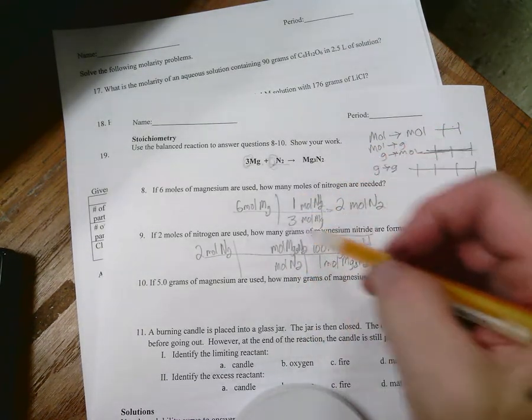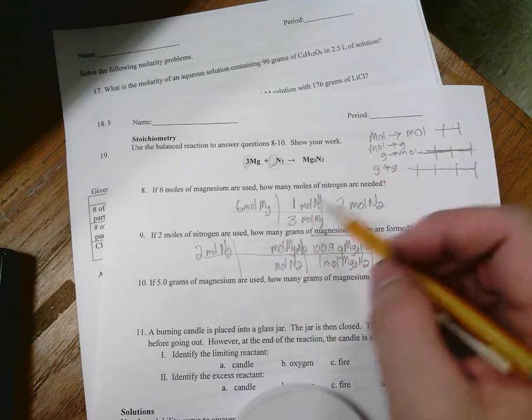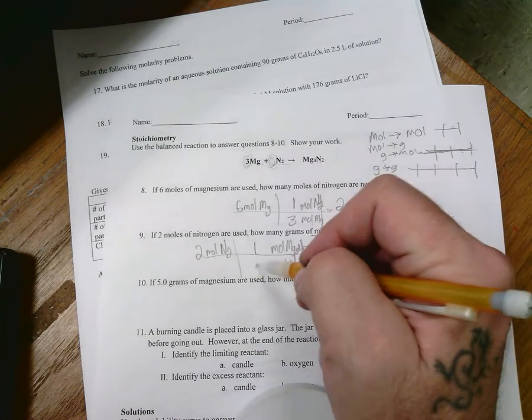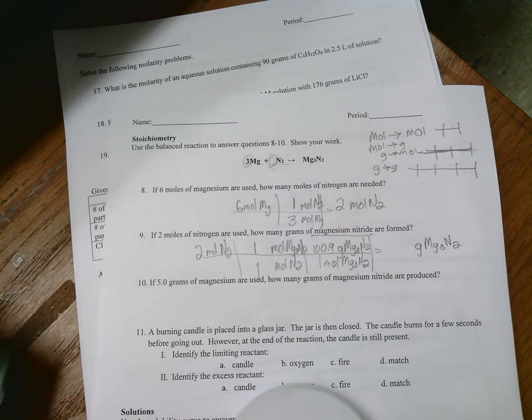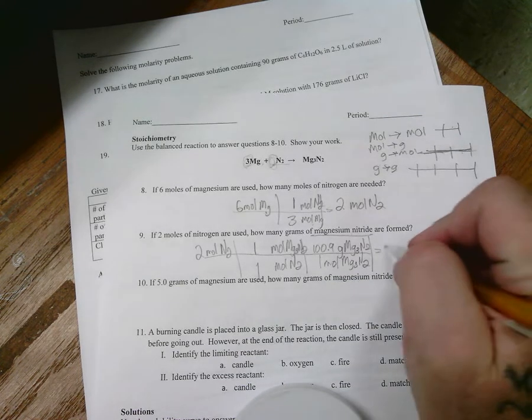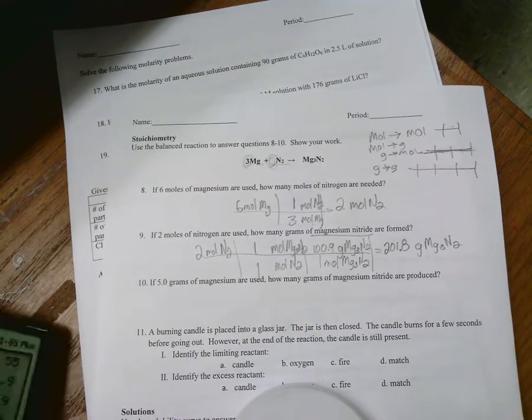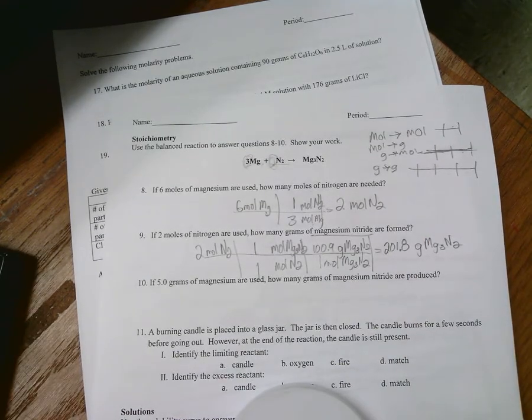And then it's the mole ratio, the heart of the problem. Remember, every problem is going to have a mole ratio in stoichiometry. So moles of Mg3N2, 1, moles of N2, 1. So it seems like it's going to be 2 times 100.9, which is 201.8. 201.8 grams if 2 moles of nitrogen are used.